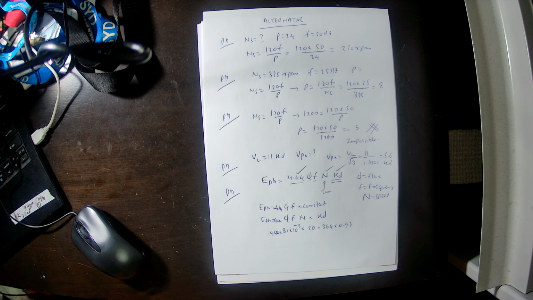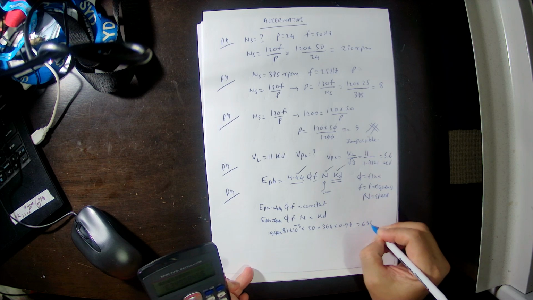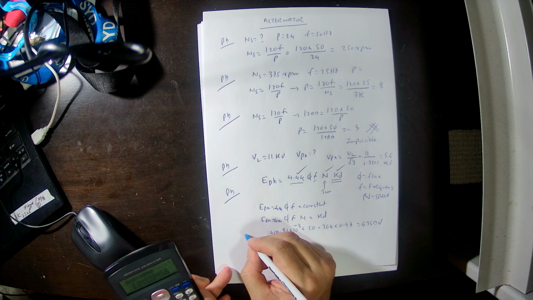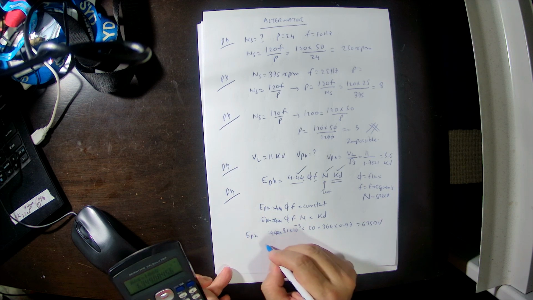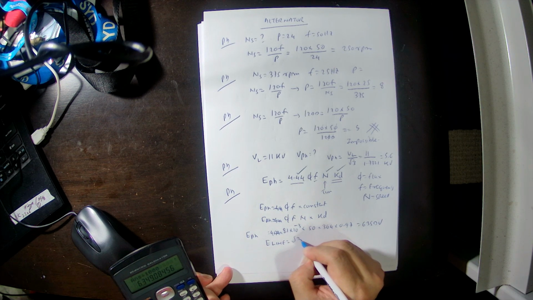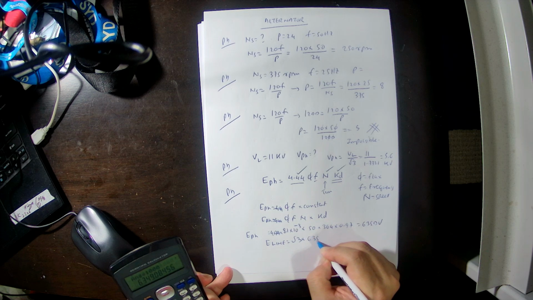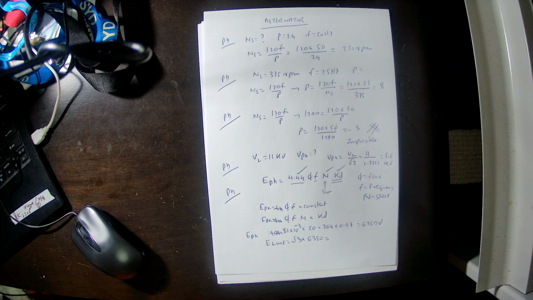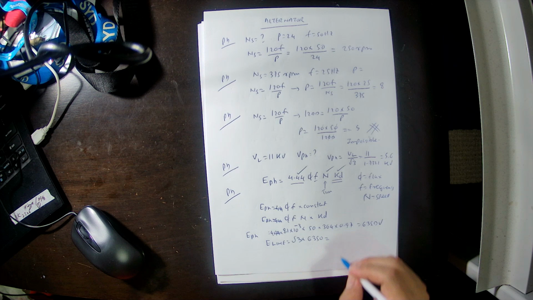So that will be 6350. So the E phase is 6350. So the E line equals root 3 multiplied by 6350. So you get 11,000 volt.